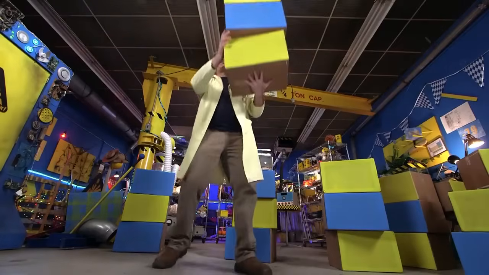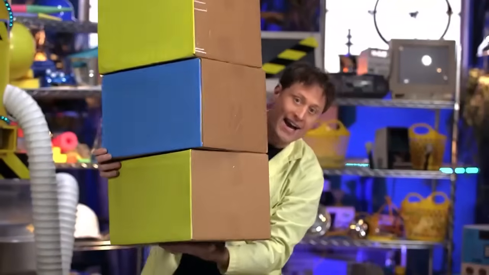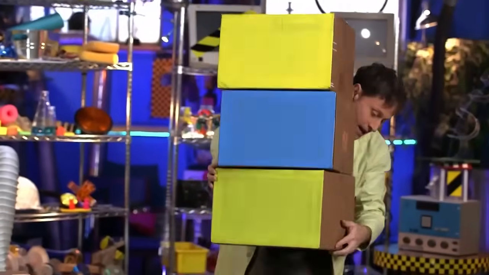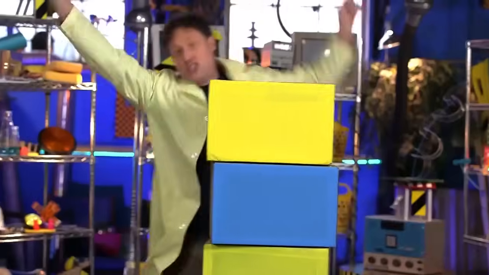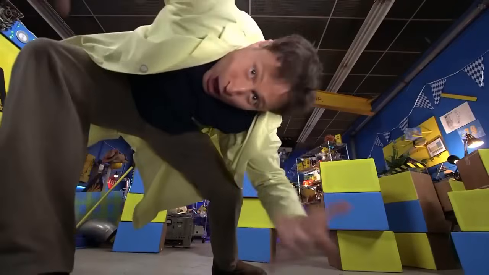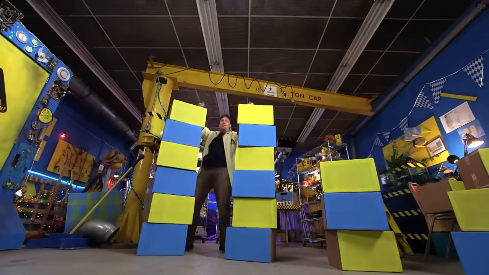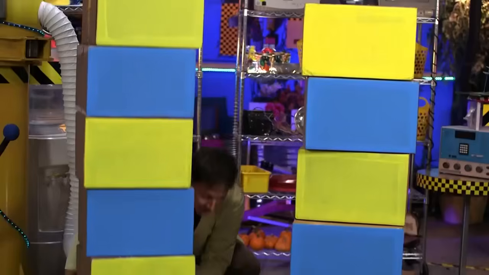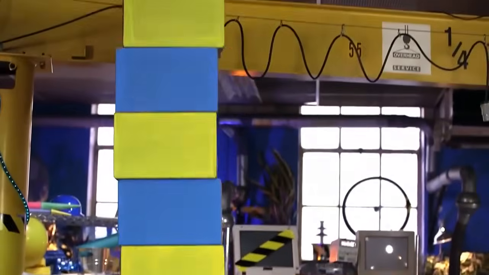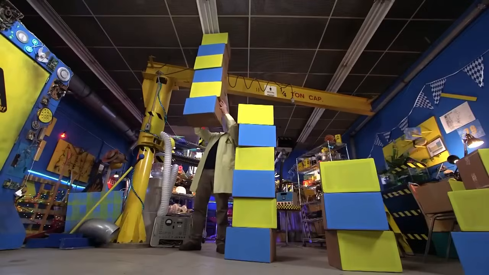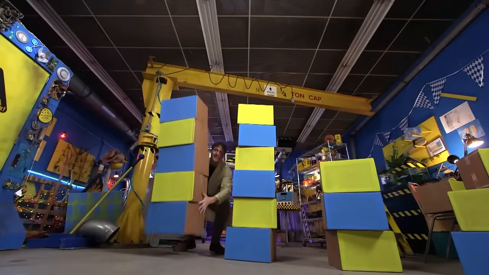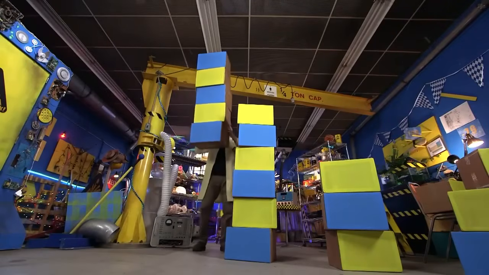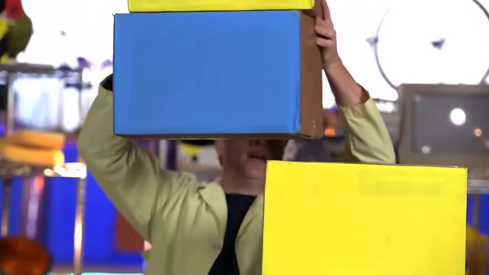Oh, careful. Now it's time to see how high I can make a single stack of boxes. Okay, and whoa, 6 boxes! Can he go as high as 12? Let us find out if I can go as high. Apparently not. Can he go as high as 11 boxes? Let's find out. Oh, careful, careful, careful.